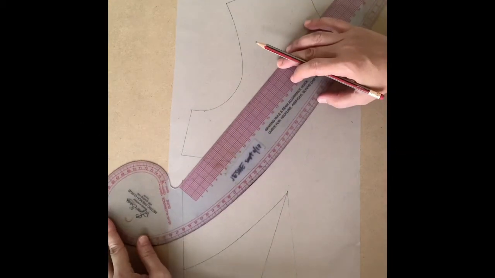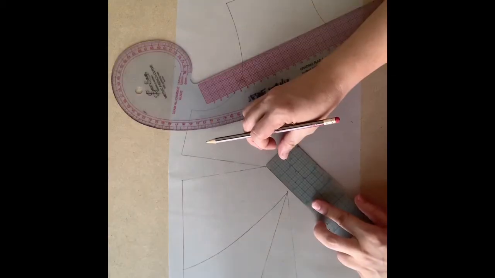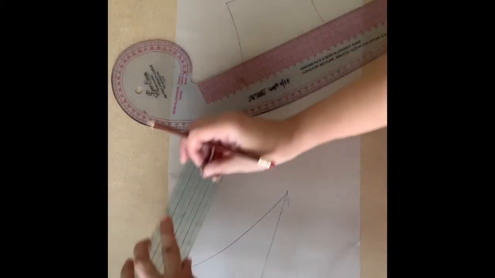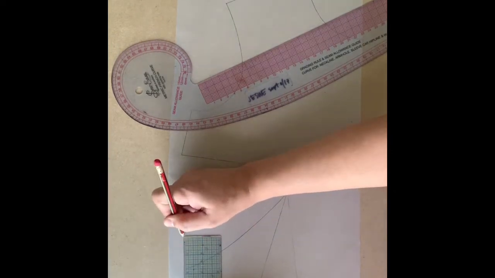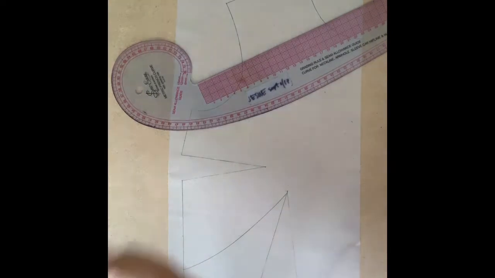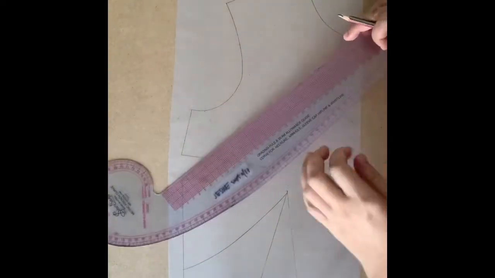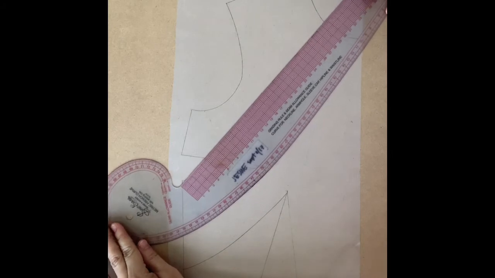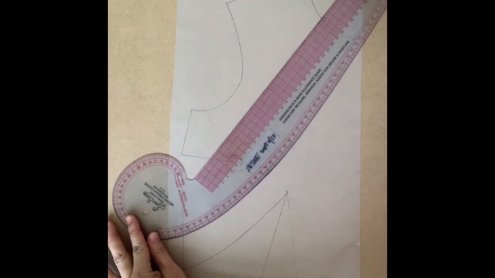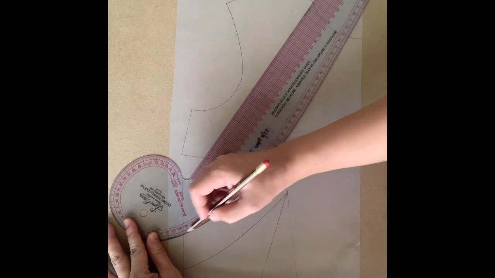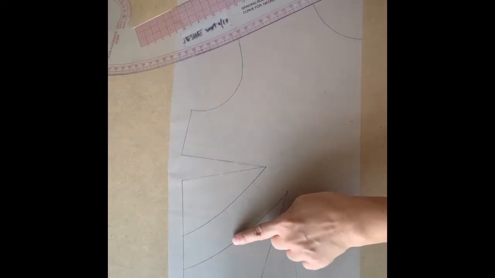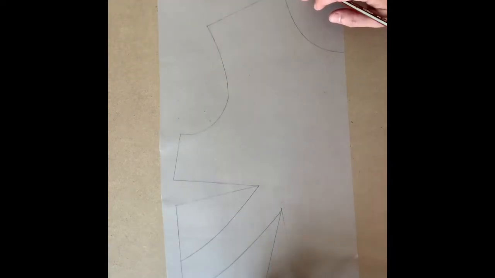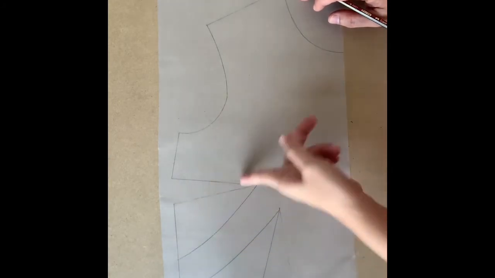Alright, and then same thing here. This is 1 3/4. This should be 1 3/4. That is the idea. Parallel, two same dart. Right, and then we will do like this from that point to this point. There you go, you have two parallel darts. Now we slash, close, slash, close, slash, close.